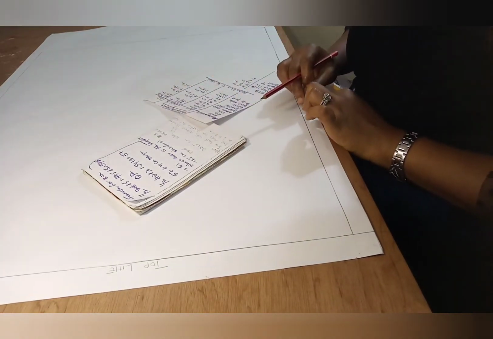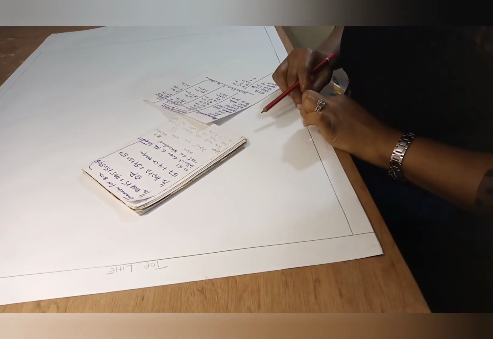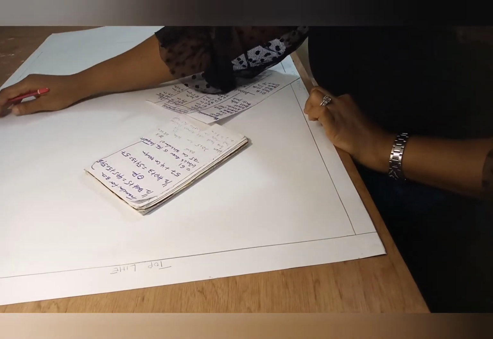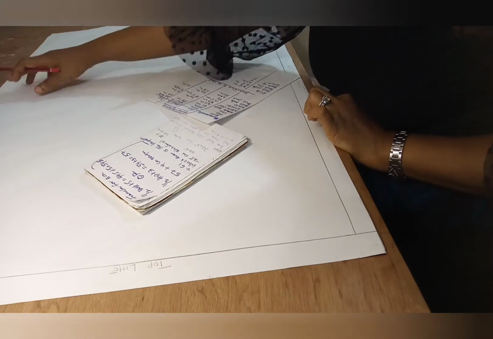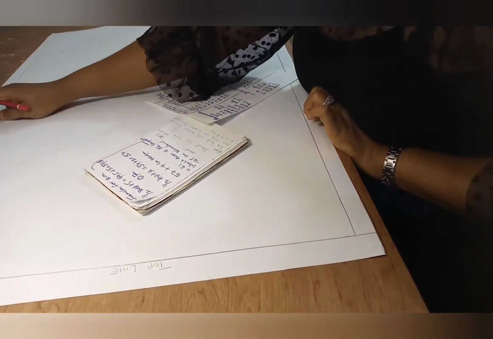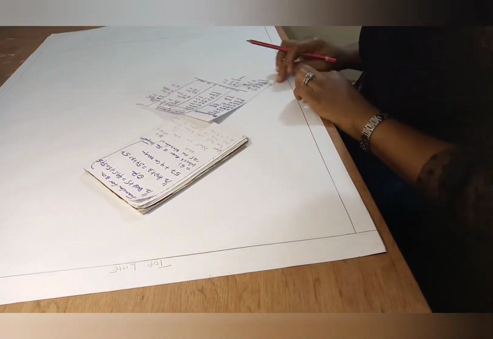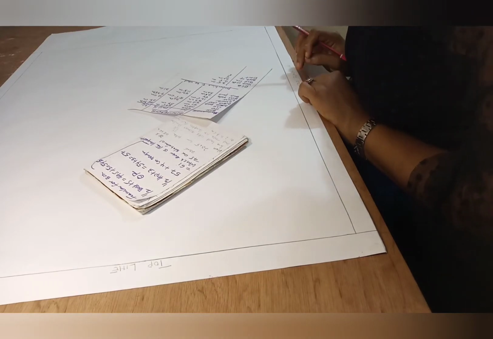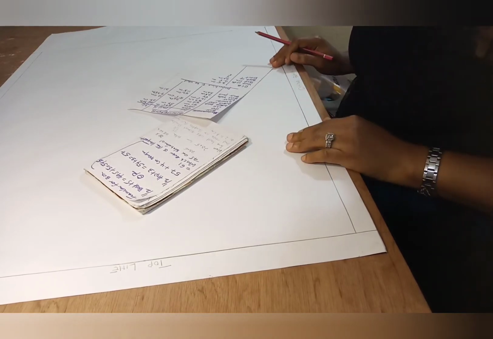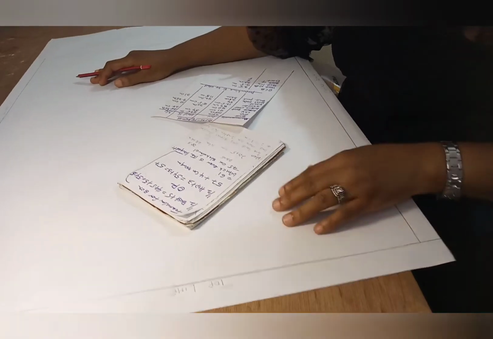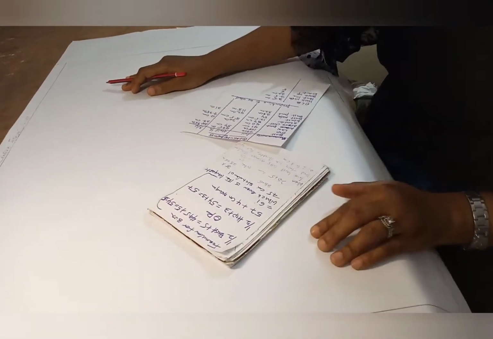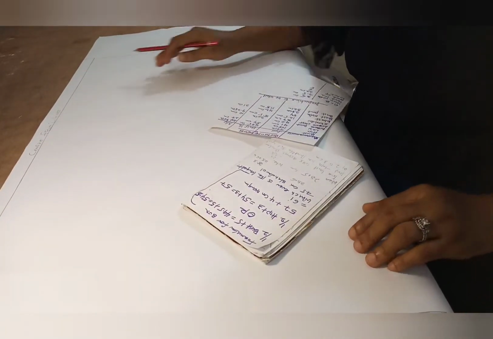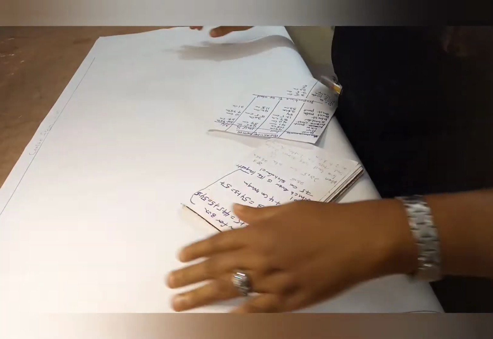So we are working with this measurement from here to this line, from here to here is 57. On this margin, this is our center back, then this is our center front line.